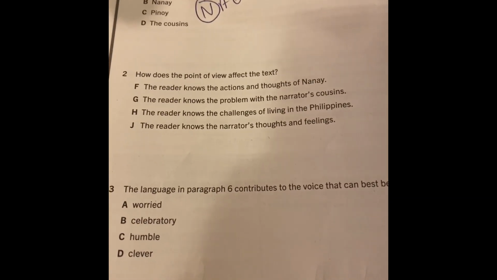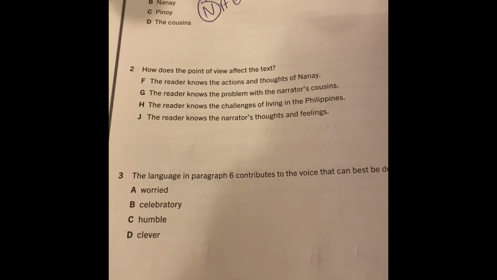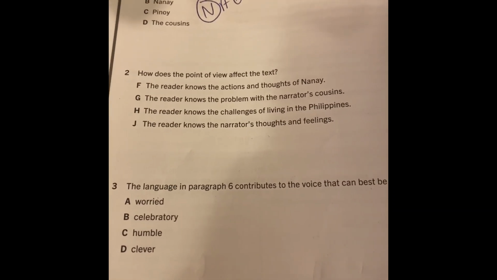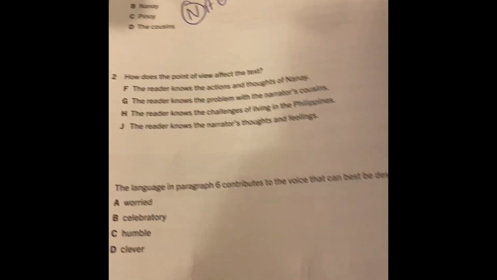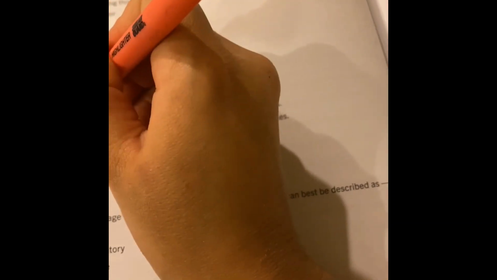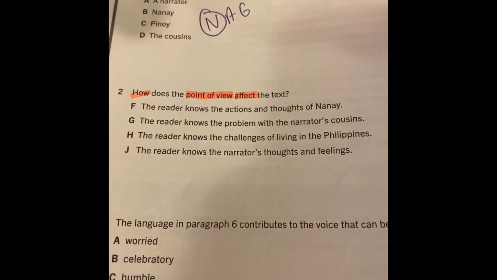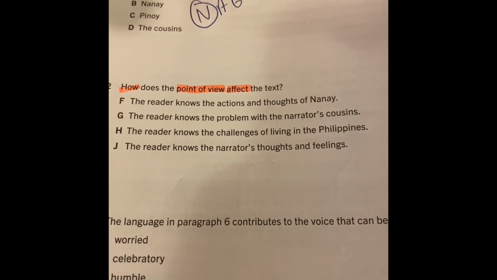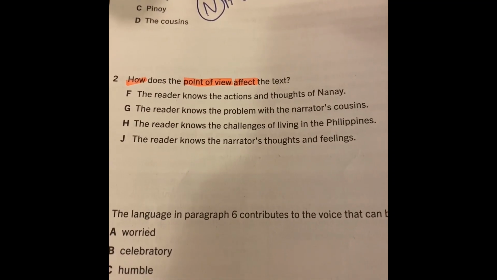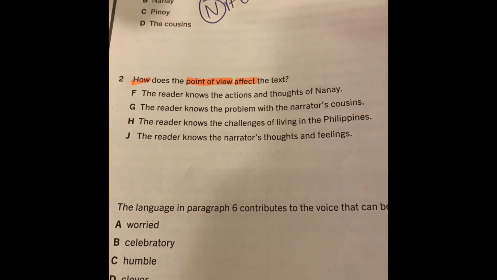All right, let's take a look at number 2. Number 2 is asking, how does the point of view affect the text? So how does the point of view affect the story? Okay, so think about who is telling the story, from whose perspective the story is being told, and based off of that, how does that affect the story? What does it help us better understand?